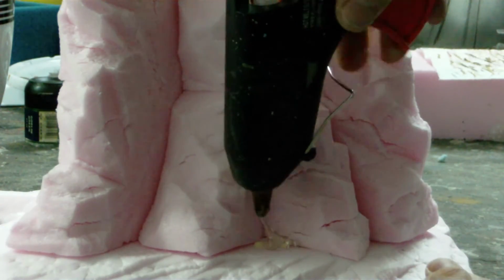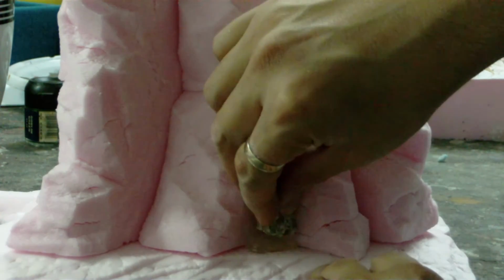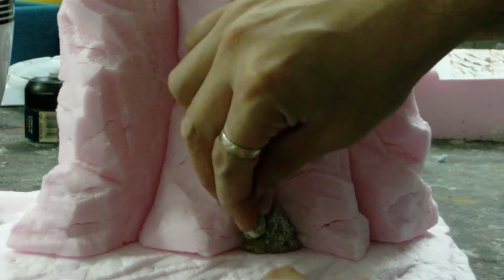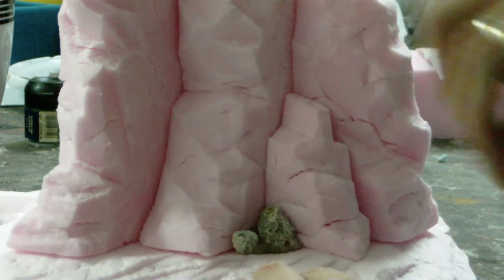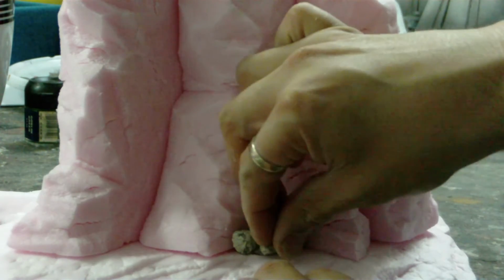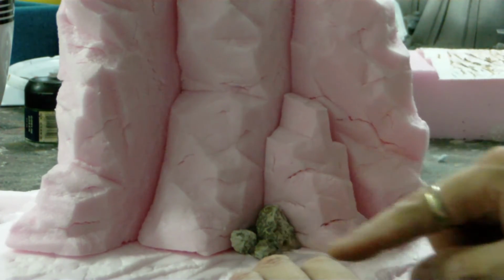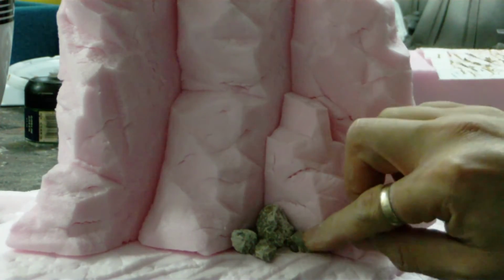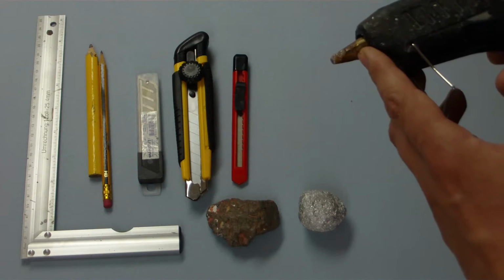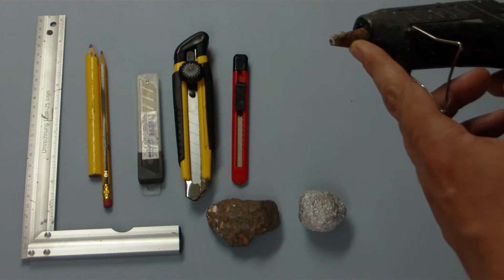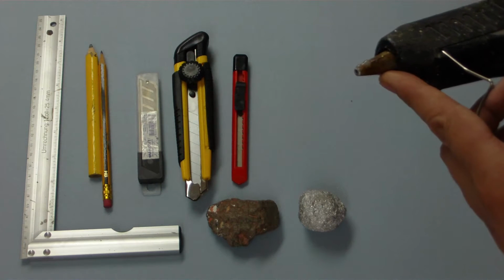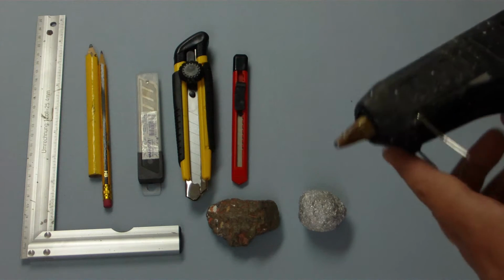Another very important tip is that the glue cools really fast, so you can continue to work on your project almost immediately. For example, PVA glue tends to dry over a period of 6 to 24 hours, and that's why you need to make a lot of breaks. But with this one, you can start working almost immediately. However, be very careful, because the nozzle heats up to very high temperatures and you can burn yourself really badly, so be careful about that.